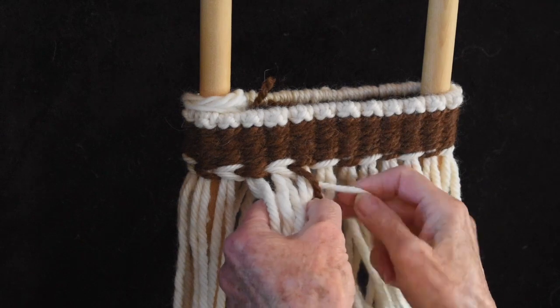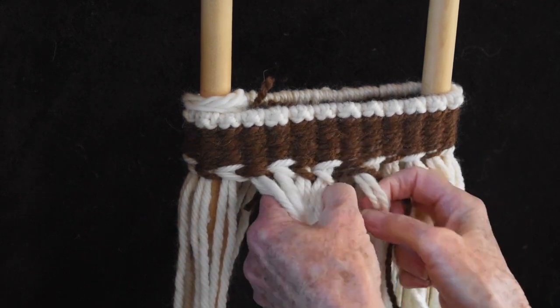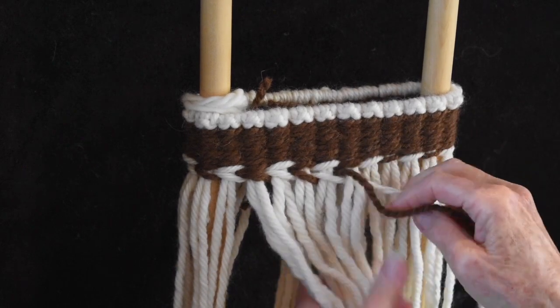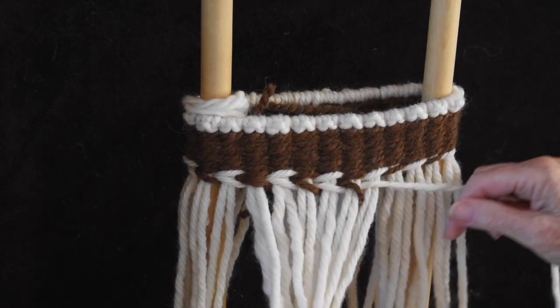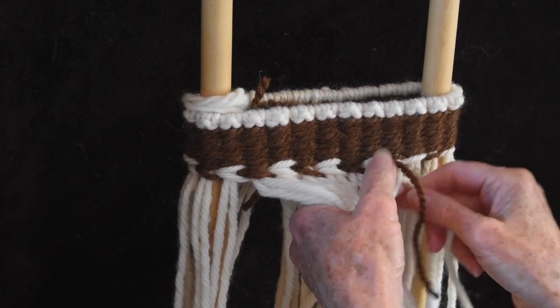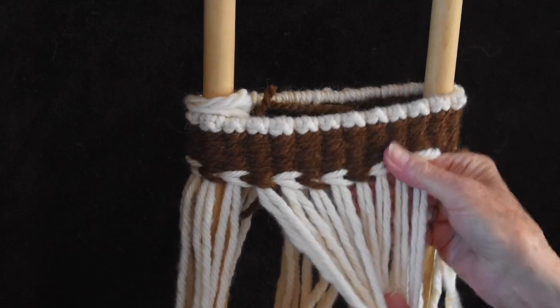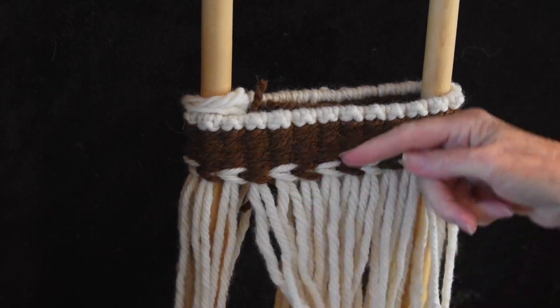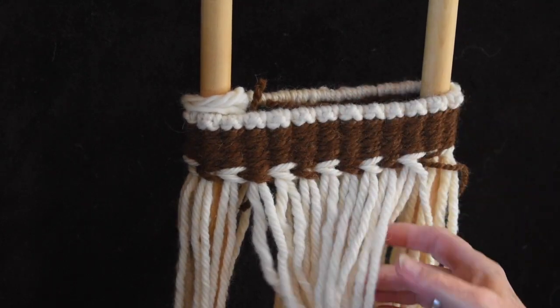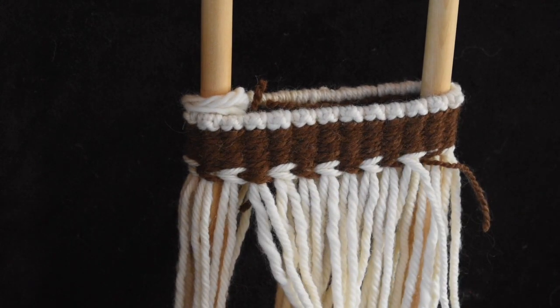So if I get a few more on here, maybe you could get an idea. So these form like little chicken tracks. So you can see now how this one is slanting upwards and this is slanting downward, because I changed the direction of my twist.